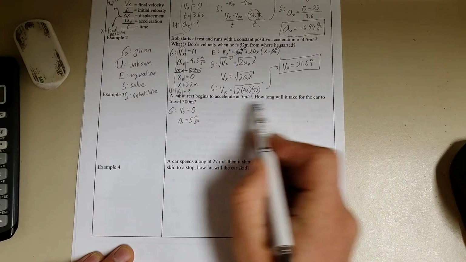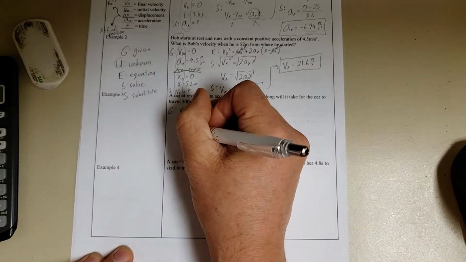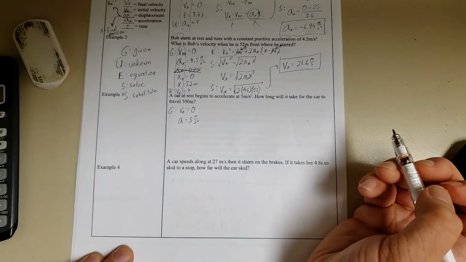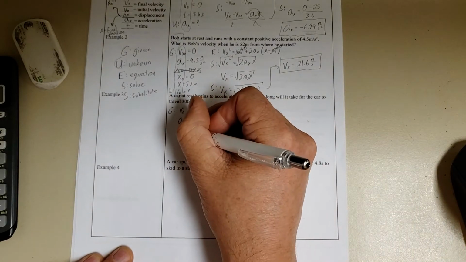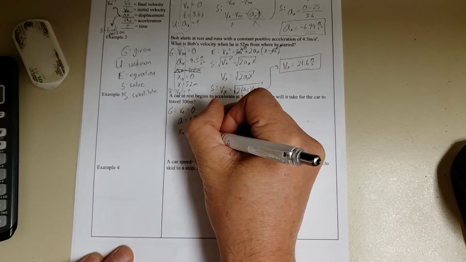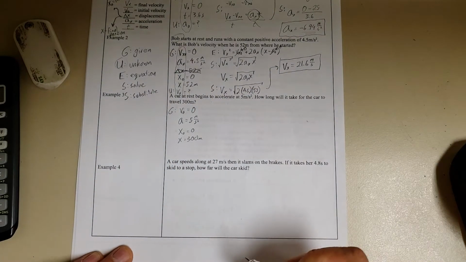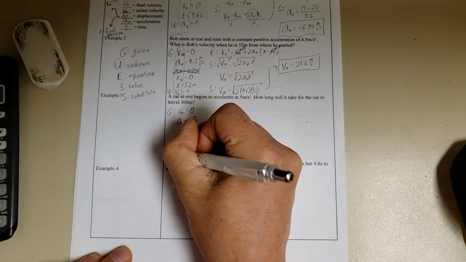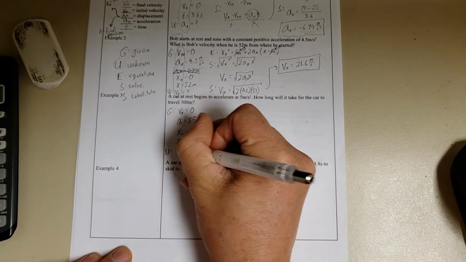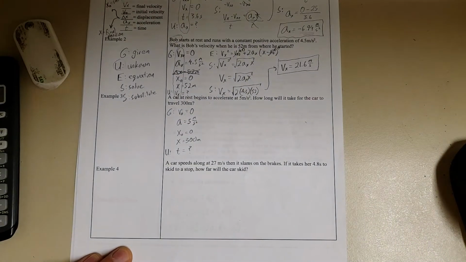How long will it take for the car to travel 300 meters? Again, travel 300 meters, that's a displacement. And so I'm going to assume my initial position is 0 and my final position is that 300 meter mark. Say this car's having a race. And then my unknown, it says how long will it take for that to happen? So time then is my question mark.